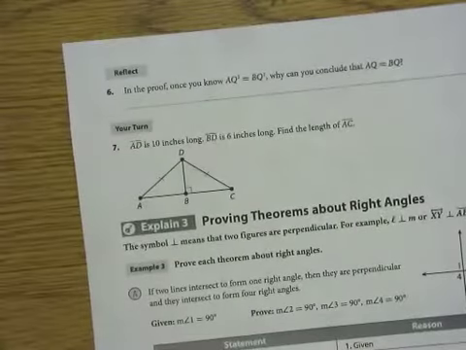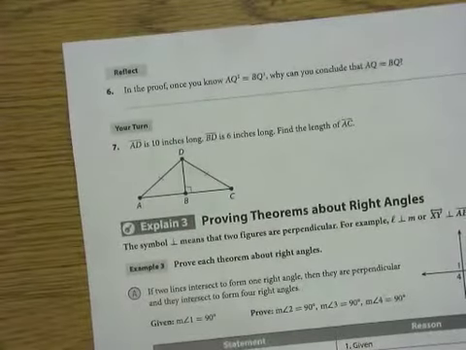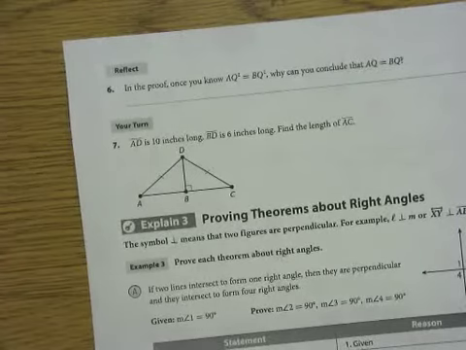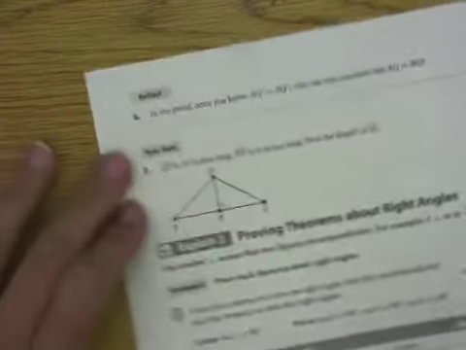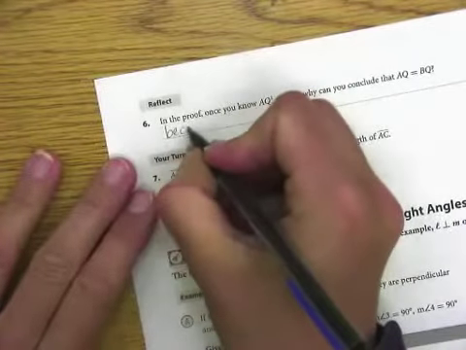In this reflect question, it says that in the proof, once we know that AQ squared equals BQ squared, why can we conclude that AQ has to equal BQ? Because we can take the square root of both sides.